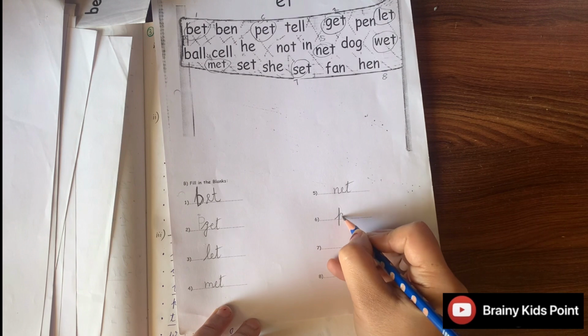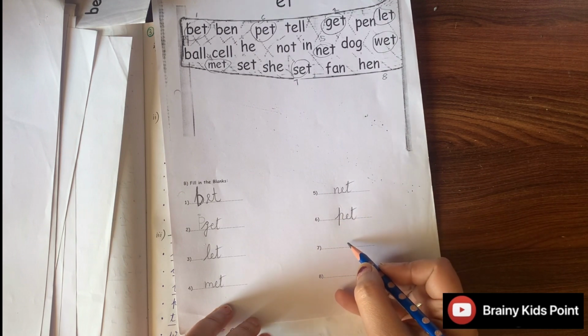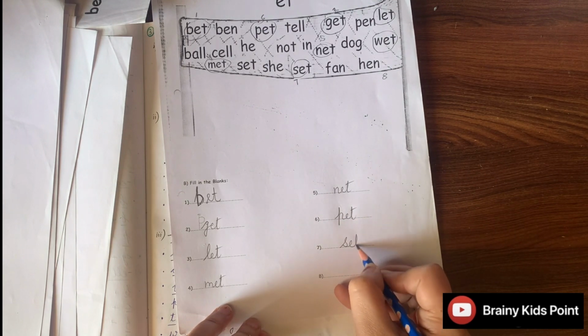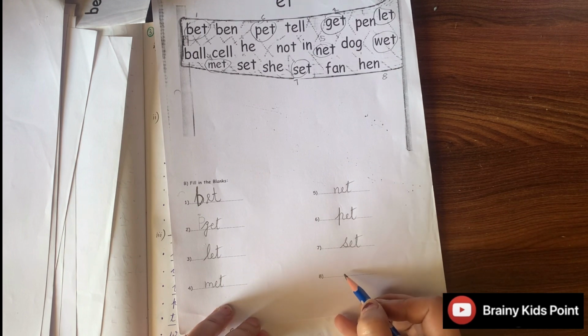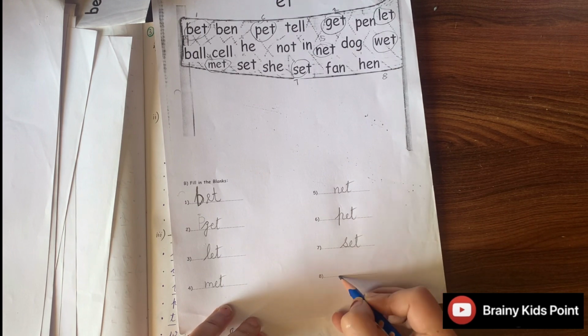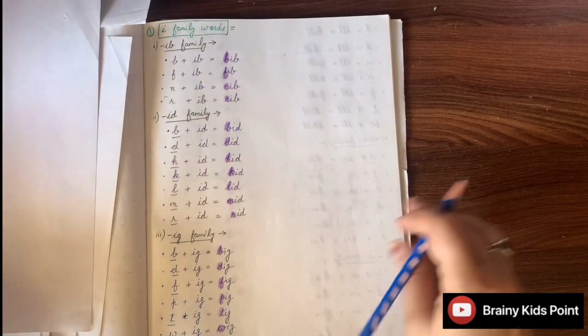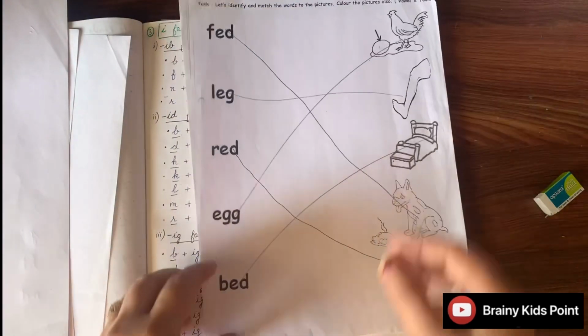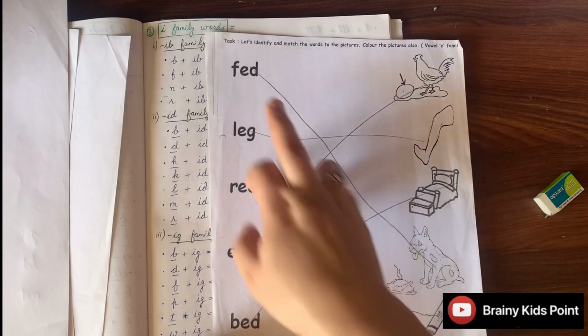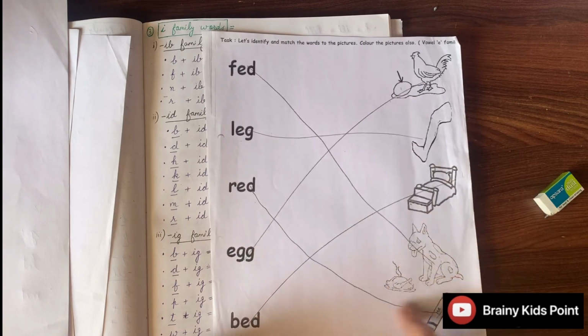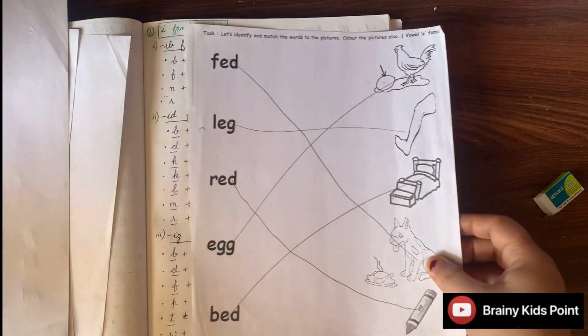N-O-P, P at pet. Q, R, S, S at set. T, U, V, W, W at wet. So here our E family is completed, finished. This is the mixed bag, matching of fed, leg, red, egg, bed.